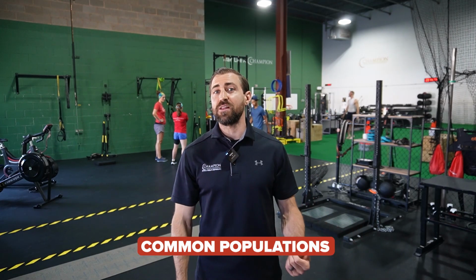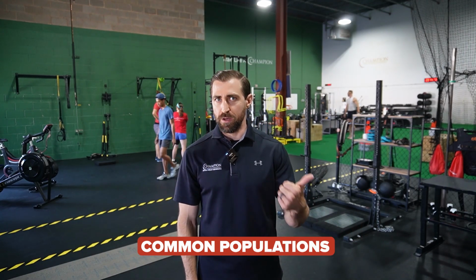Let's do it. First of which is going to be the population. So patellar tendinopathy is going to be more common in males compared to females. It's also going to be common in jumping sports. The biggest sport is going to be volleyball, followed by basketball, but really any sport requires some sort of jumping or running, you're going to see this.